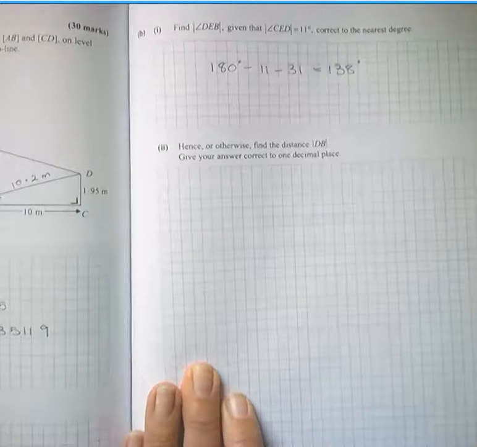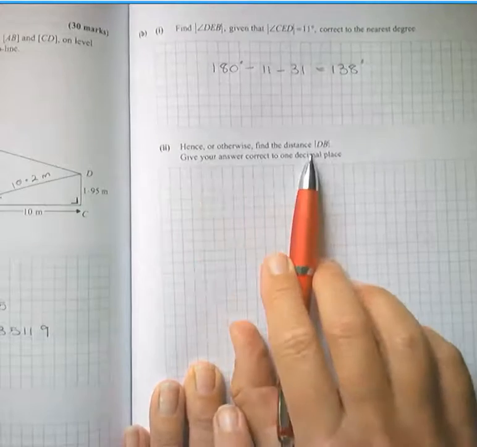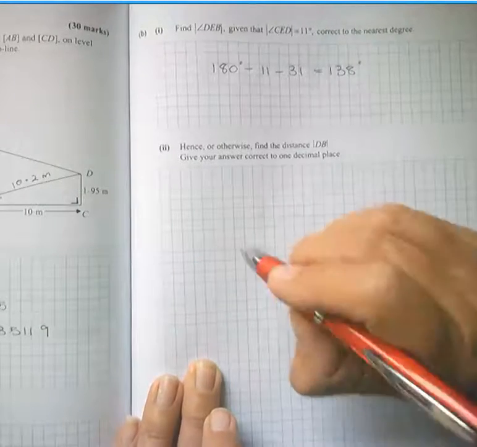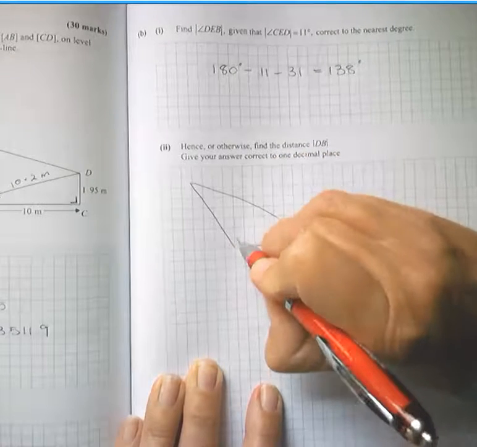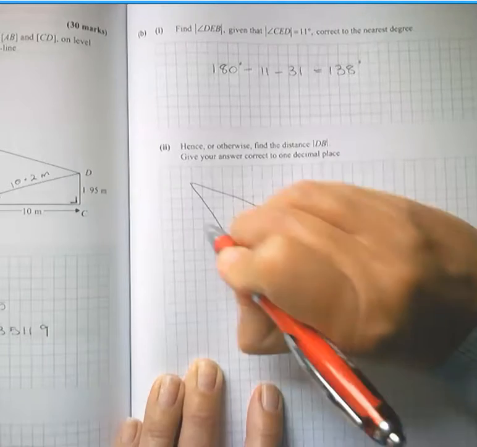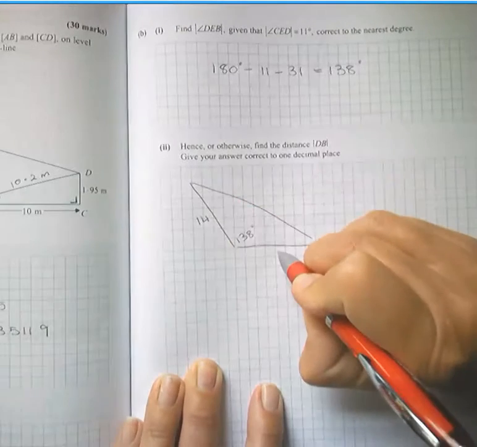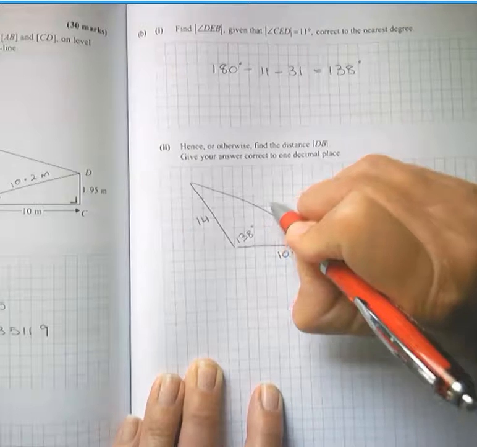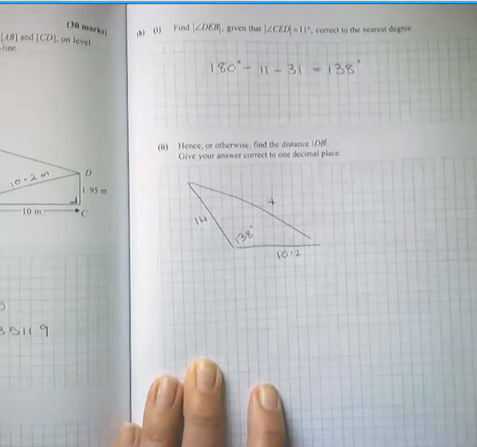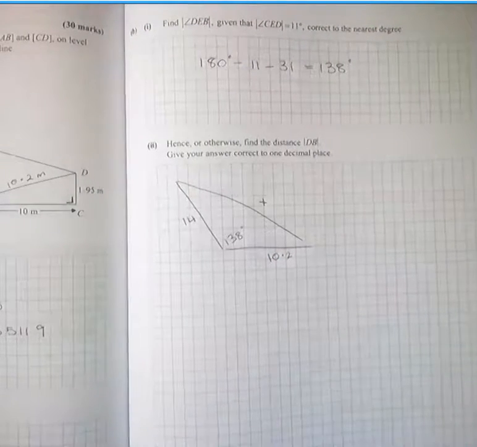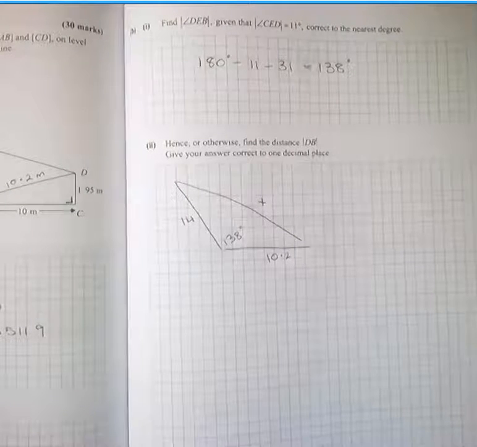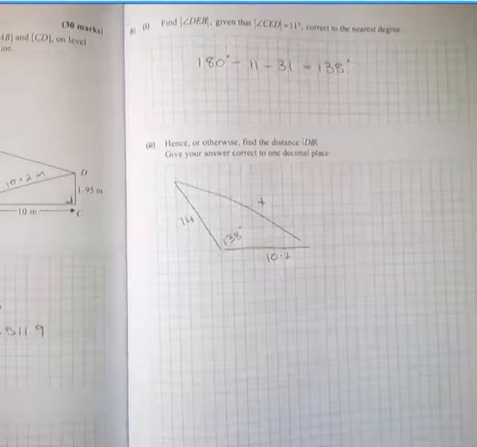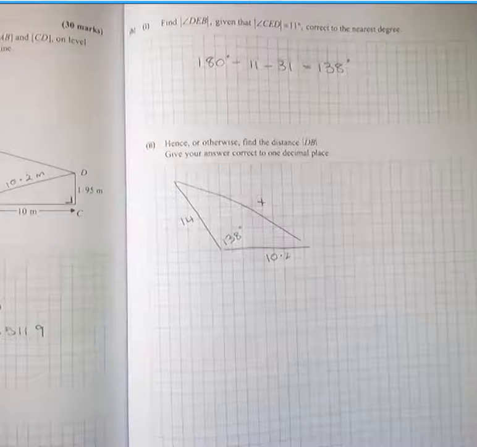Part 2 says hence or otherwise find the distance DB. So what we have is a big giant triangle. You know that this angle is 138 degrees. You know that that length is 14. You found that that length is 10.2, and you were looking for that side. In terms of the question, do you have a right angle triangle? Nope. So can't do Pythagoras, can't do sine, cos, and tan ratios. Do I have a side and the opposite angle? Nope. So the only next step for me is the cosine rule.